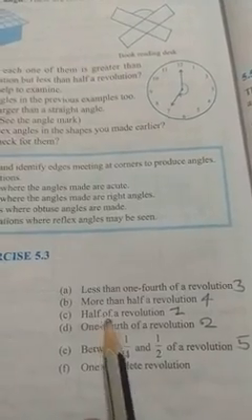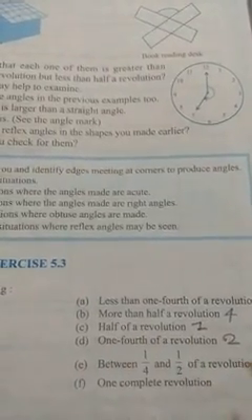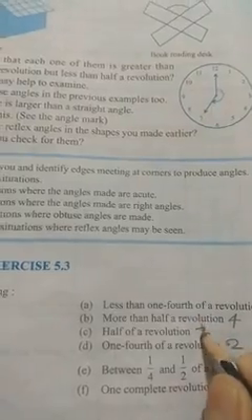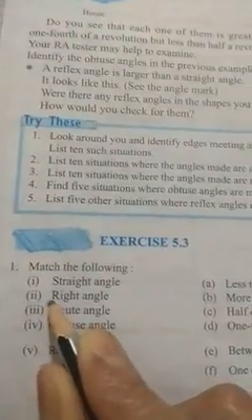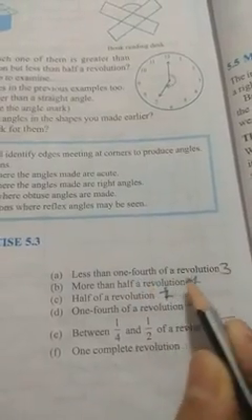It is half of a revolution. Right angle. A right angle is 90 degrees. One-fourth of a revolution is a right angle. Acute angle. An acute angle is less than one-fourth of a revolution.